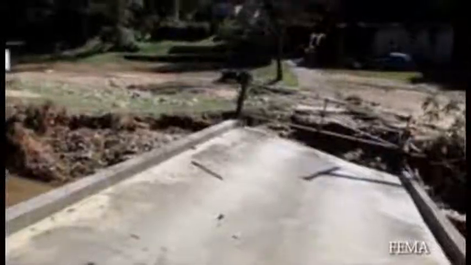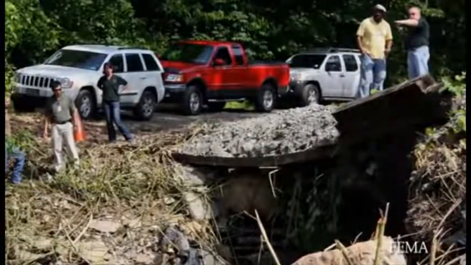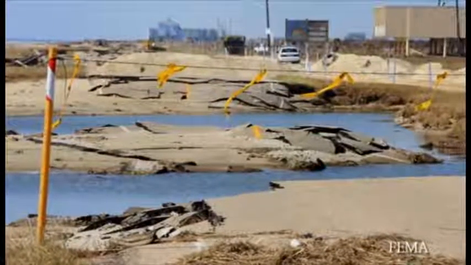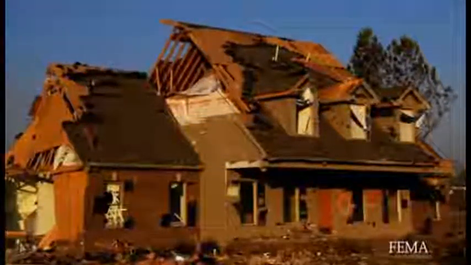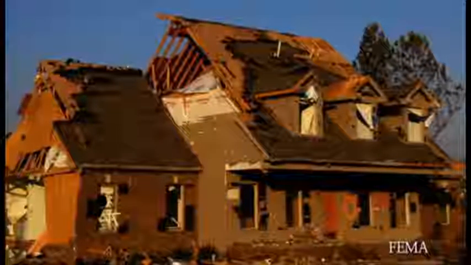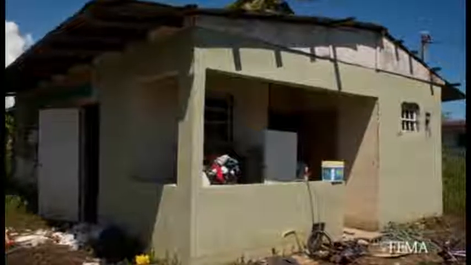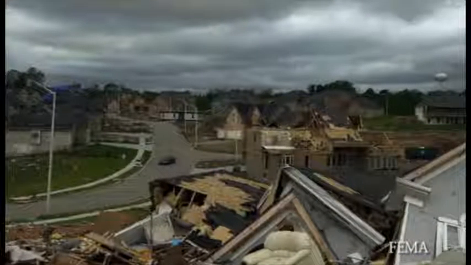Damage to public infrastructure, such as roads, bridges, and utilities, is handled by a separate FEMA program known as Public Assistance. This video will focus on the losses that directly impact individuals and households. This type of assessment is known as an Individual Assistance PDA.